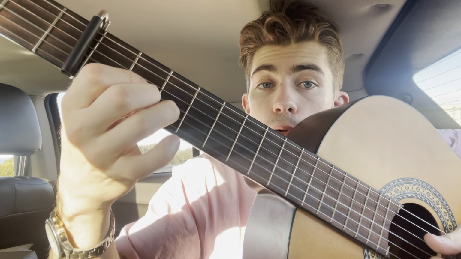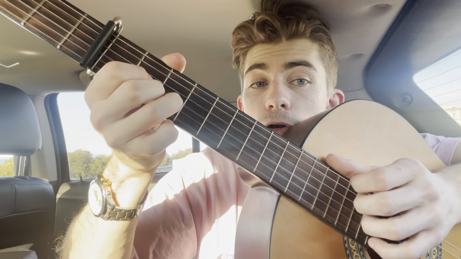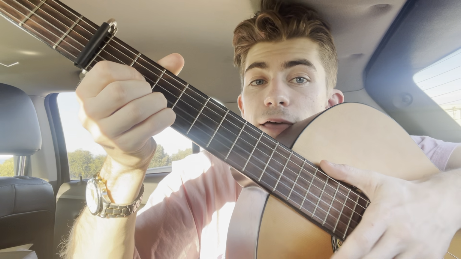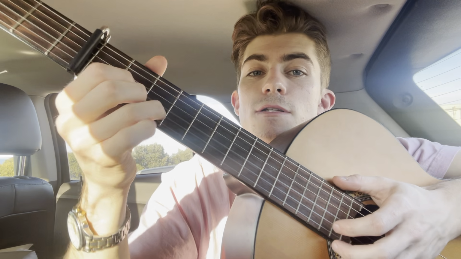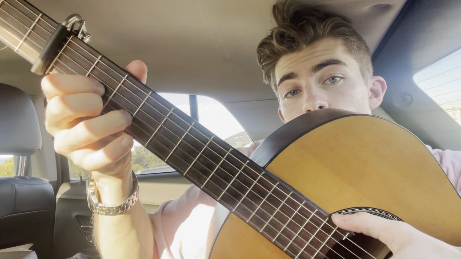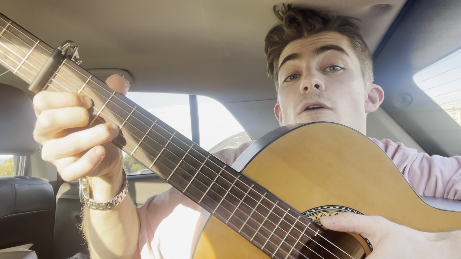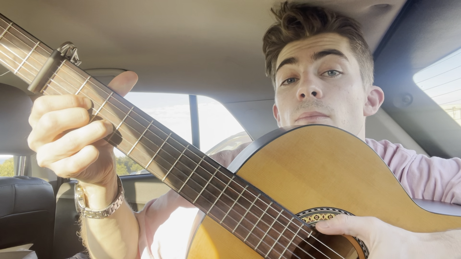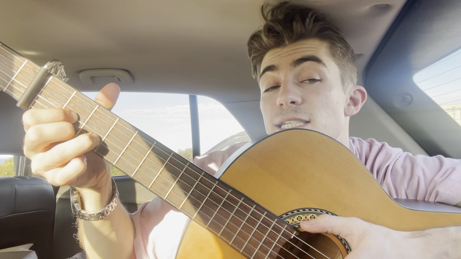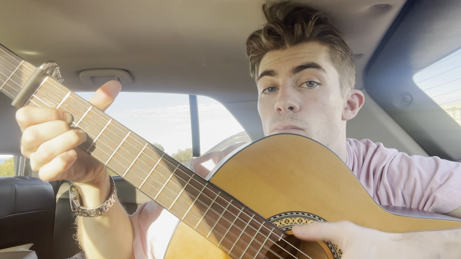If you want to practice early, we haven't learned this yet, but hammering on and pulling off involves letting the chord play and then putting a note on. So for instance, let's say I'm playing a D chord and I take my middle finger off and then put it back on. That sounds really nice, and that's the same strum. If anyone's a Jeff Buckley fan, he does that a lot.